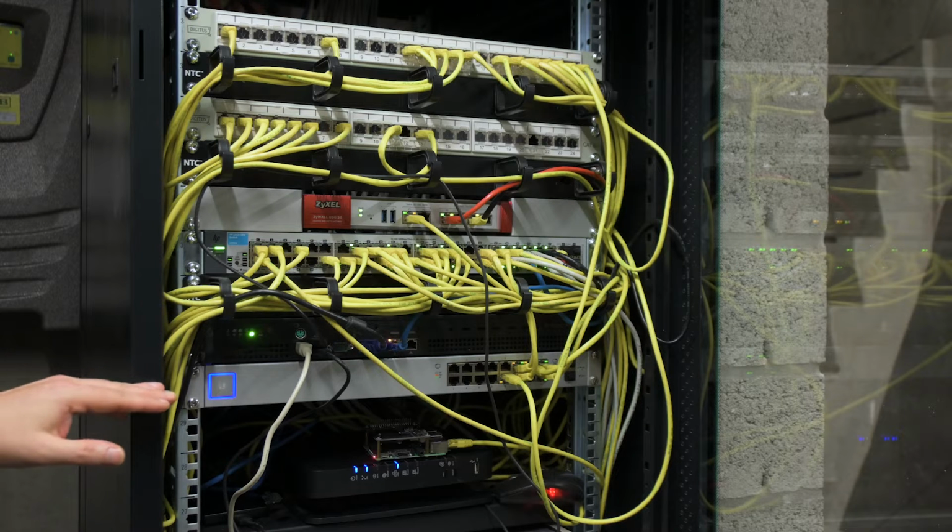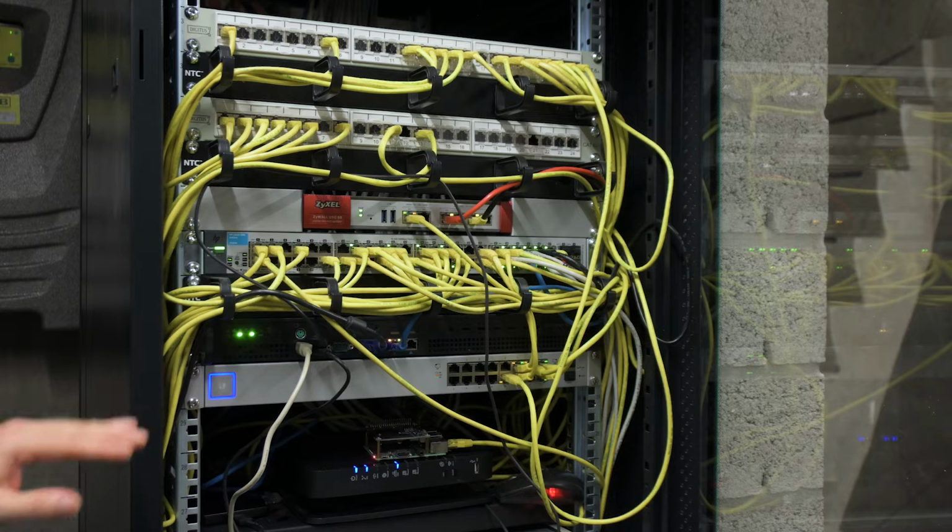Underneath there is the first Ubiquiti equipment that I ever bought, which is a 16-port PoE Plus switch. It serves as a power supply for my 3 access points in the house, also from Ubiquiti, and it is also connected with the Raspberry Pi underneath, which has the controller software on it.